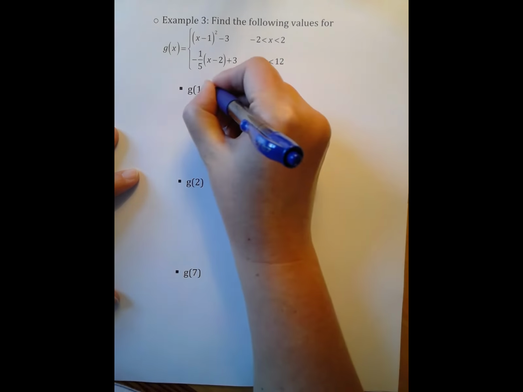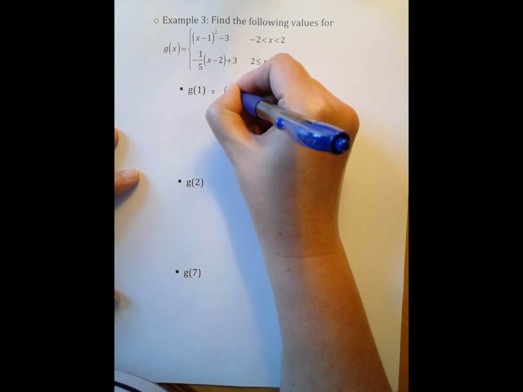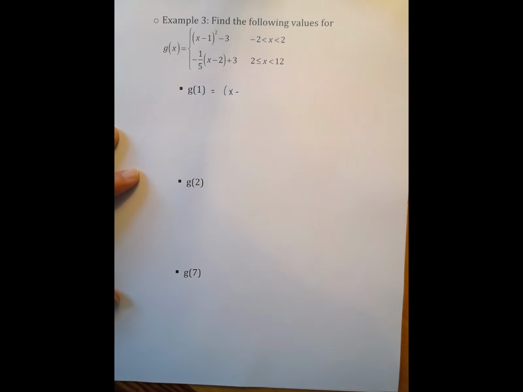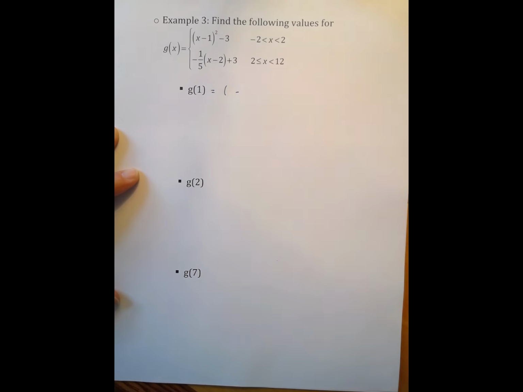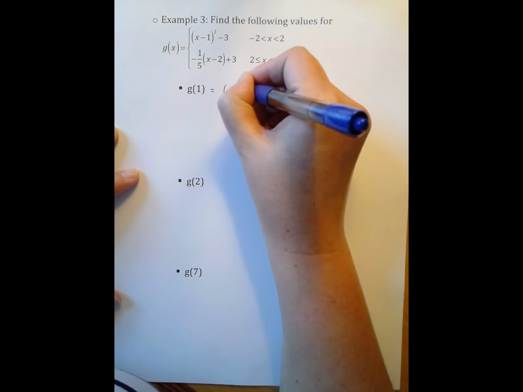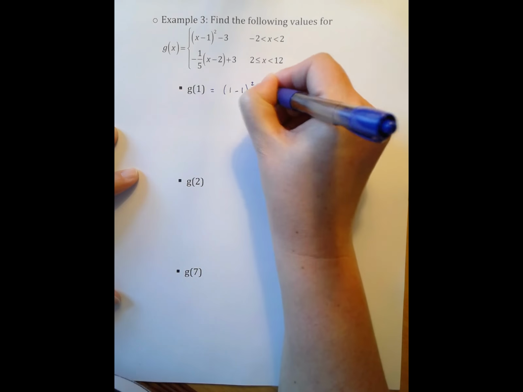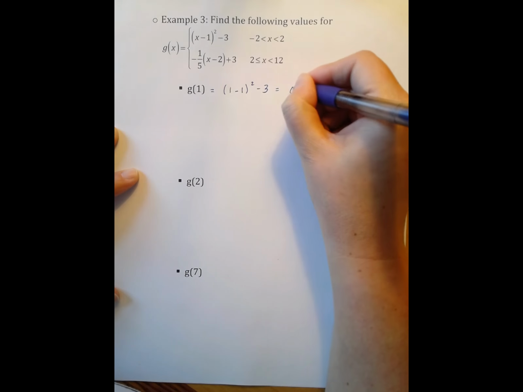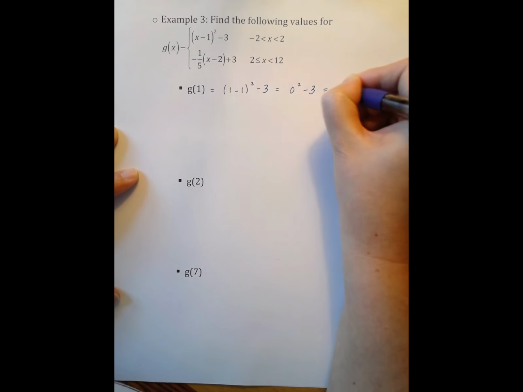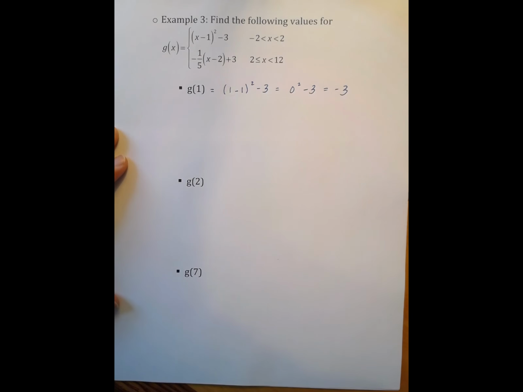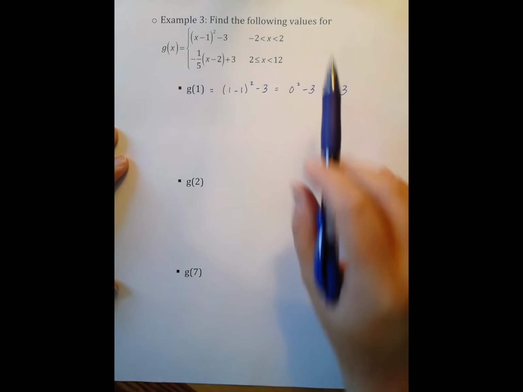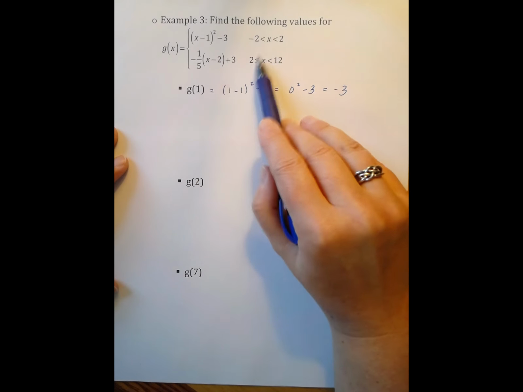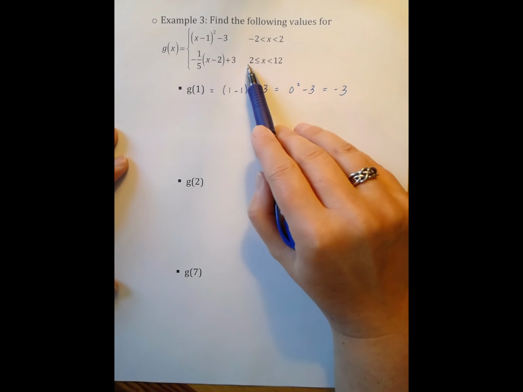I'm using my first function and I'm plugging in 1 for the x. So 1 minus 1 quantity squared minus 3, which equals 0 squared minus 3, which equals -3. g of 2. Now g of 2 is going to be the trickier one because the 2 actually sits in both of these sub-function domains.